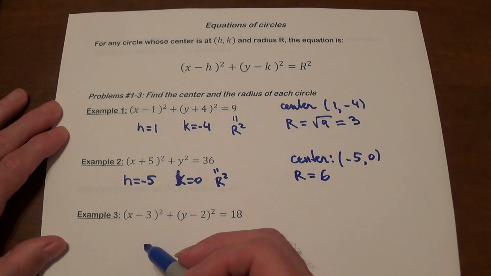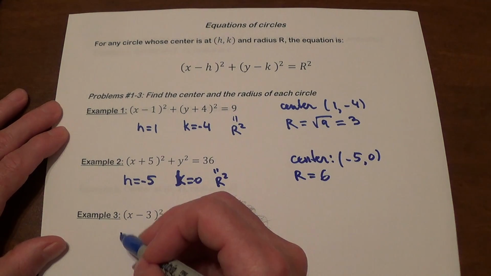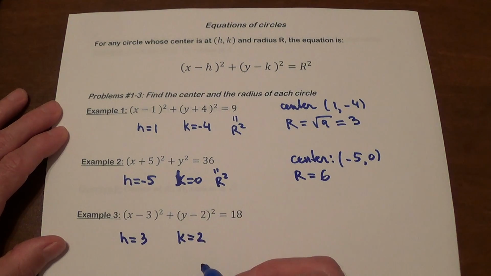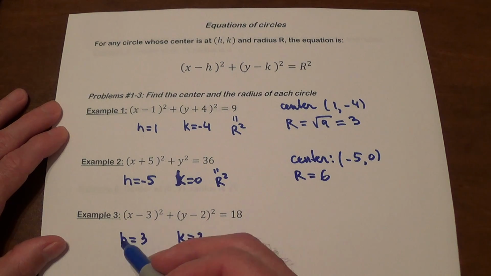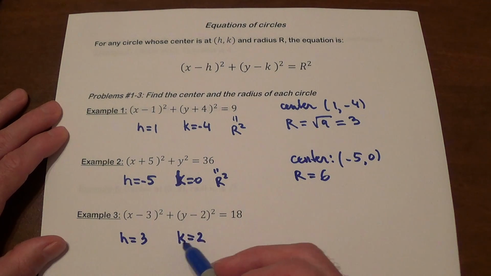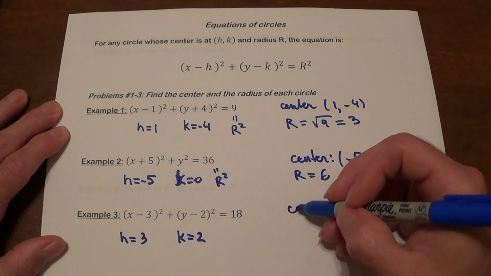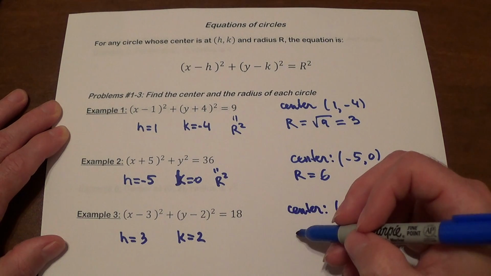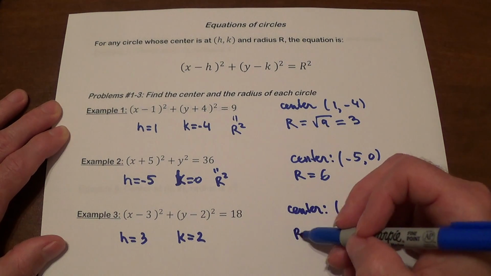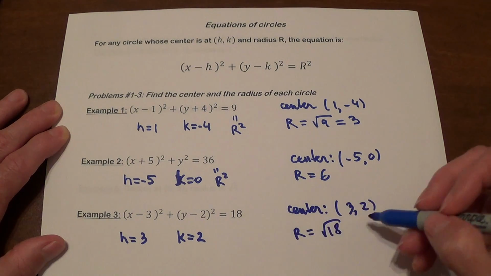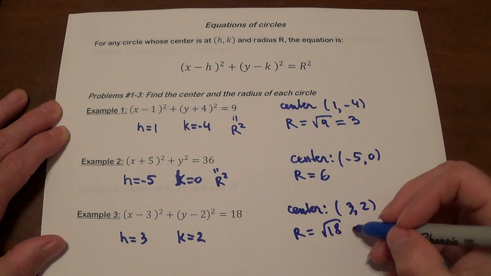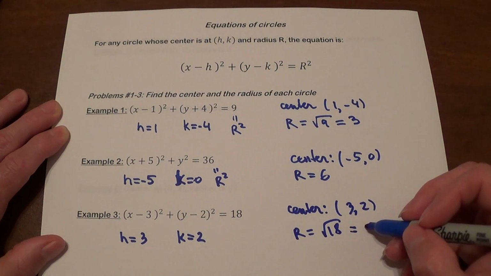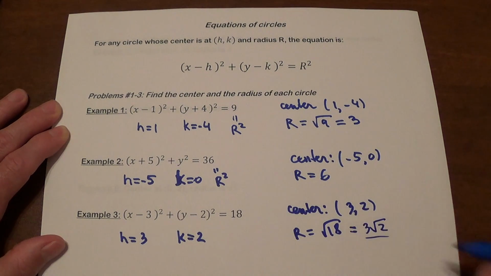Example 3. So we have h is going to be positive 3 and k is going to be positive 2, right? x minus 3, h is 3, y minus 2, k is 2. So the center here is going to be at (3, 2). What about the radius? The radius here is going to be the square root of 18, and 18 is not a perfect square, which could happen. So what we need to do then is just simplify that. It's going to be 3 square root of 2.